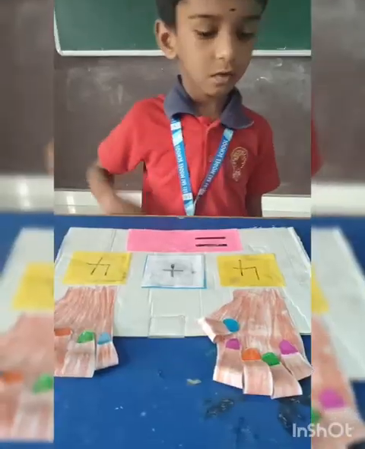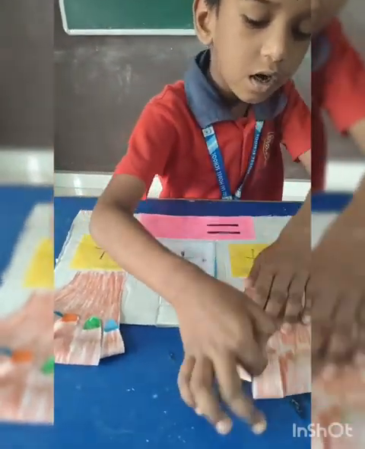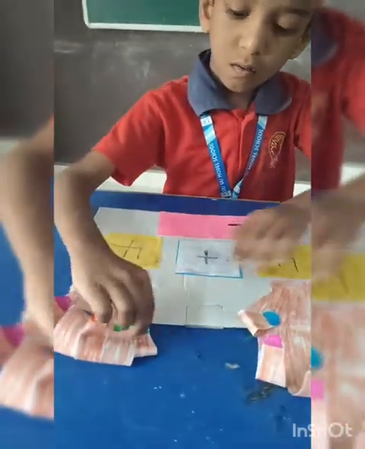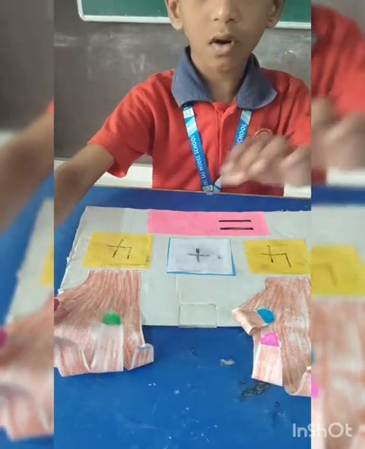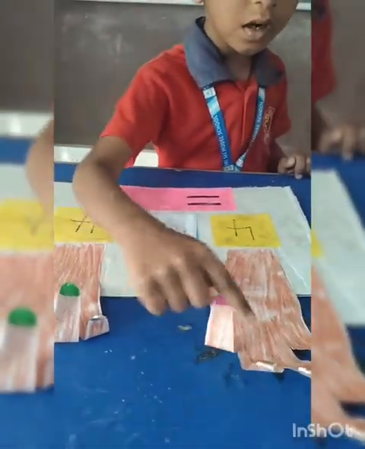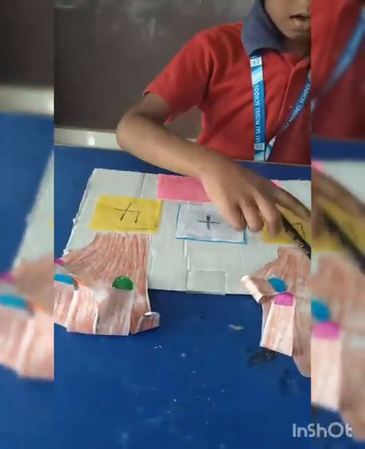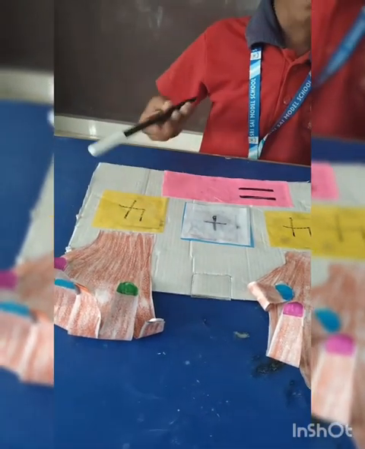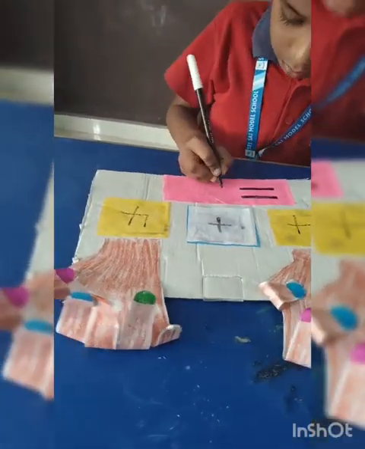Go. 1, 2, 3, 4. Count. 1, 2, 3, 4, 5, 6, 7, 8. Right, 8. 4 plus 4 equal to 8.